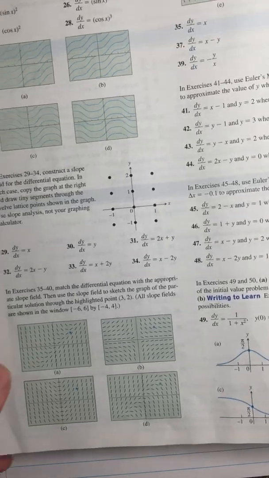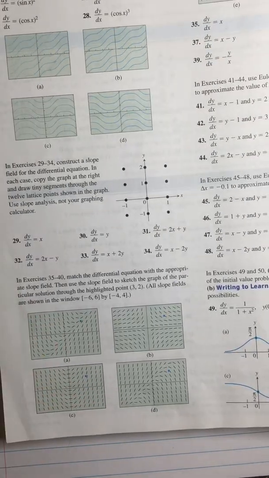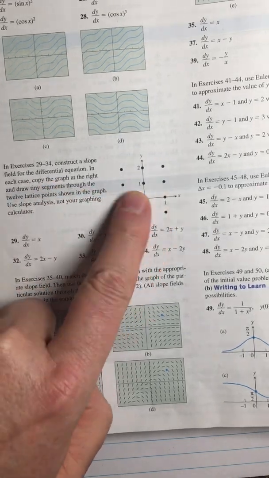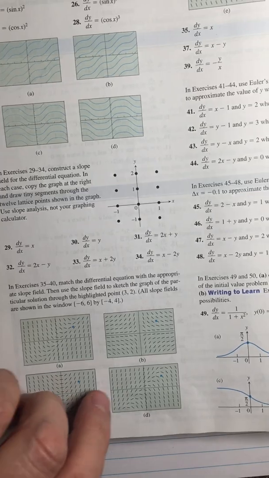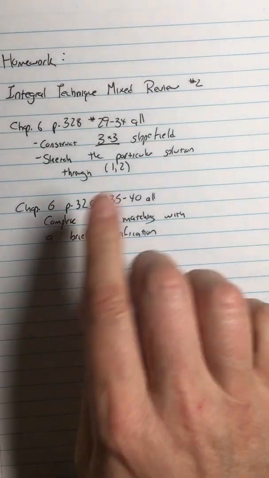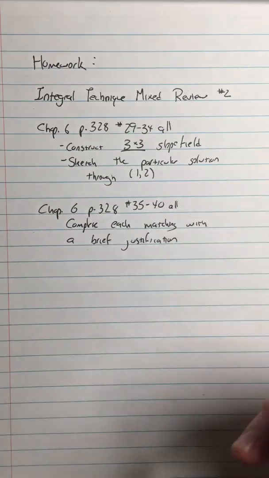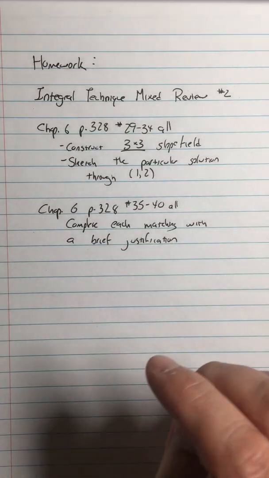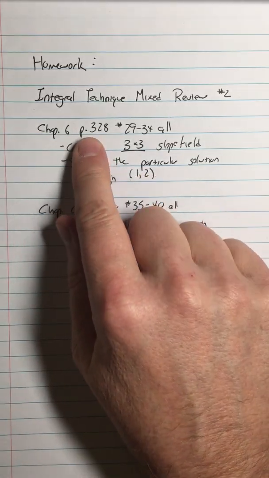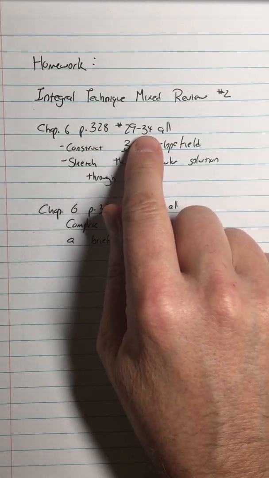All right. I want to change the directions a little bit there. Here it says construct a slope field. Copy the graph at right. Well, that graph's a little small. Here's what you're going to do instead with 29 through 34. I'm changing the directions. This is all posted in the Google Classroom and on the homework assignment sheet on the website. So chapter 6, page 328 is what we're looking at. We're doing 29 through 34 odd.